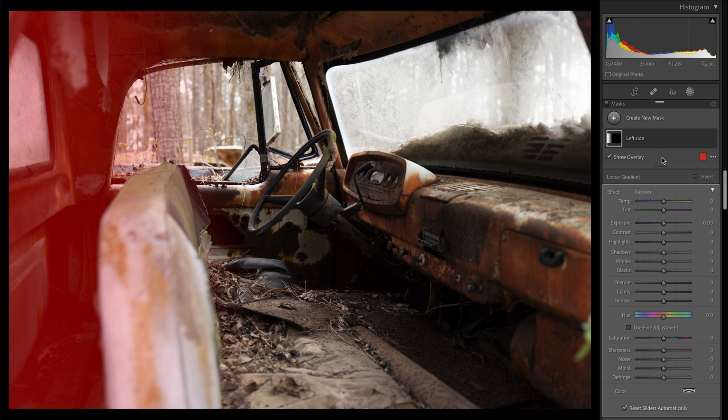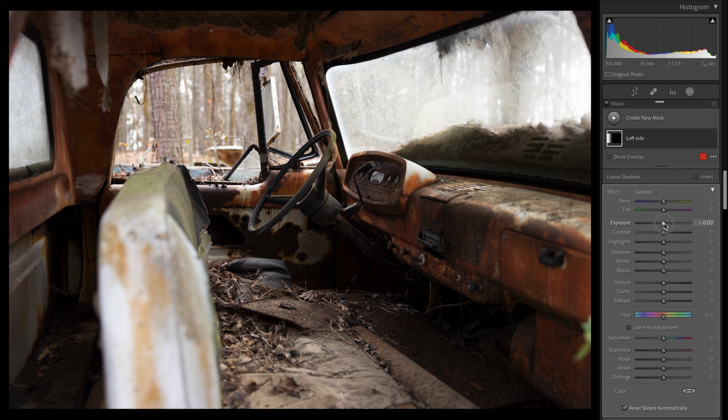What I want to do here, again, is bring down the brightness values on that left side of the frame. Now, I can just grab the exposure slider and make my adjustment, bring it down to the left, and mission accomplished, right? So I've darkened the left side of the frame.